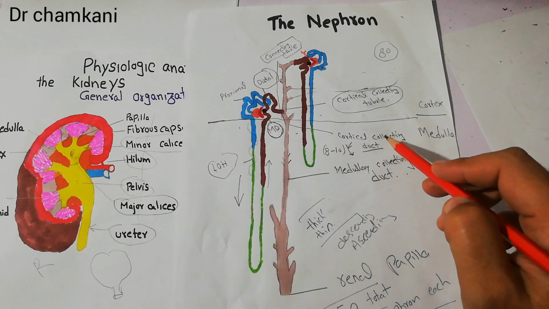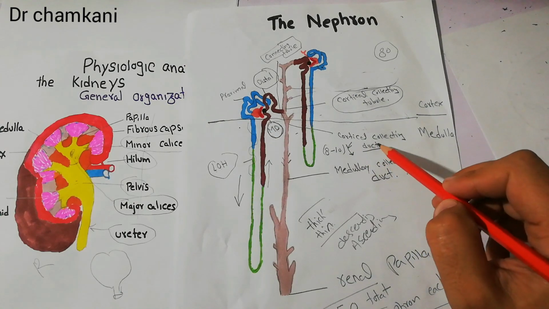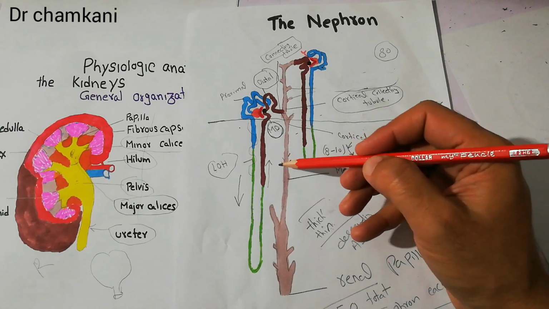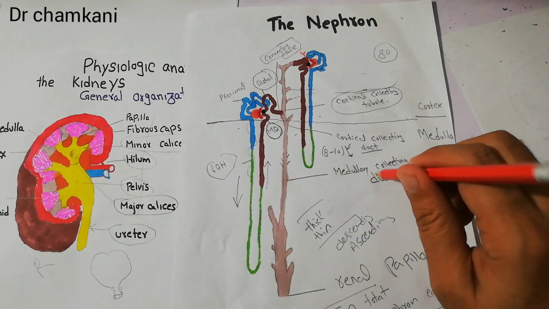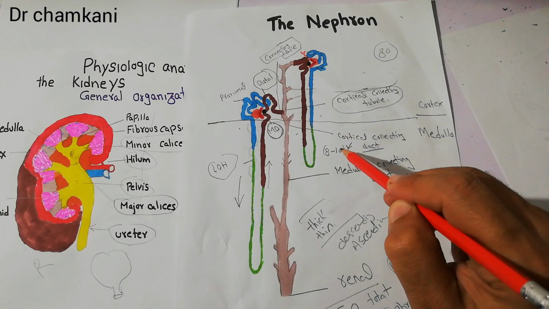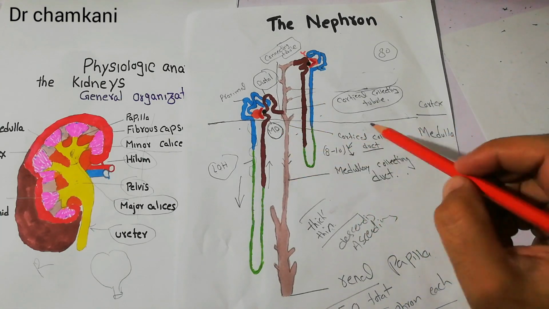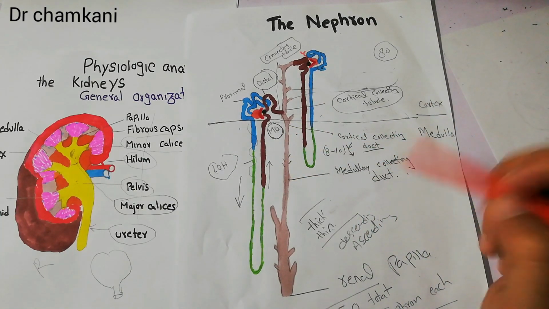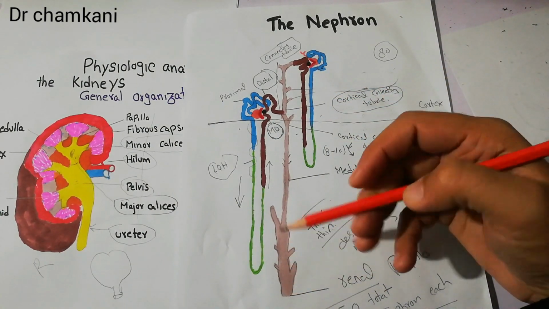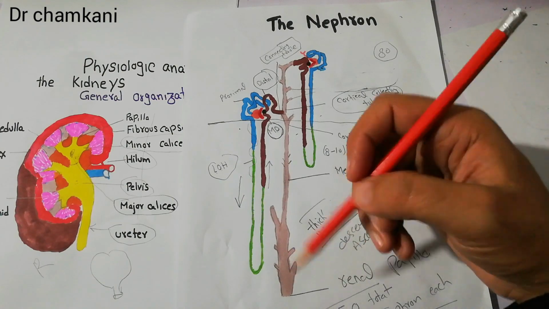Now 8 to 10 cortical collecting ducts join together and form a larger collecting duct that runs downward deep into the medulla and becomes the medullary collecting duct. And finally, all these collecting ducts merge together and open into the papilla.